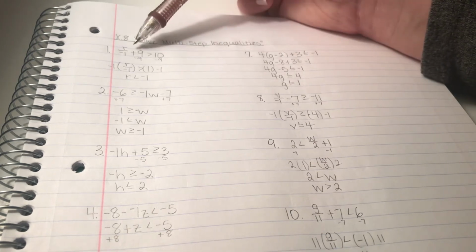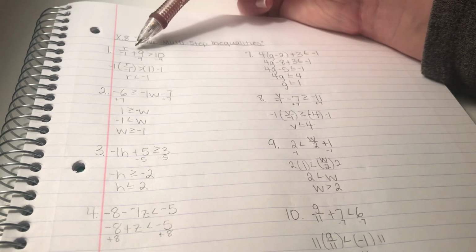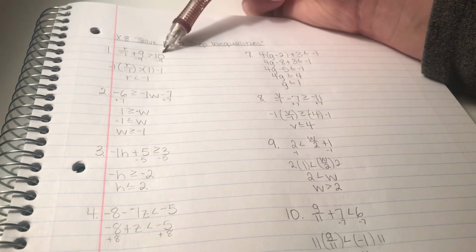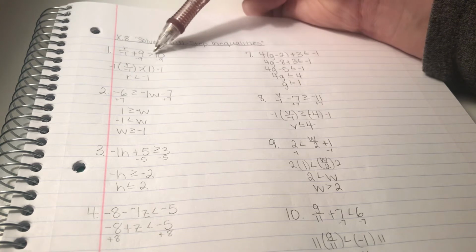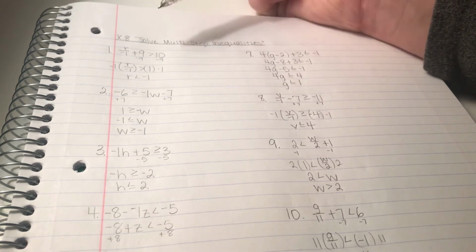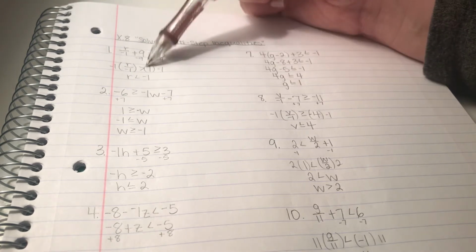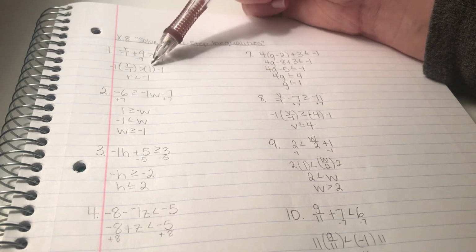So the first and easiest thing I see to do here is to subtract 9 from both sides. That will leave us with r divided by -1 is greater than, and then 10 minus 9 is 1. Sorry, I was pointing to the wrong one.